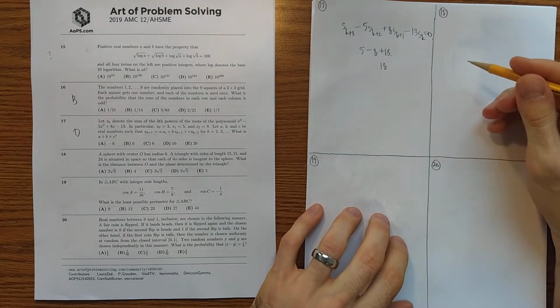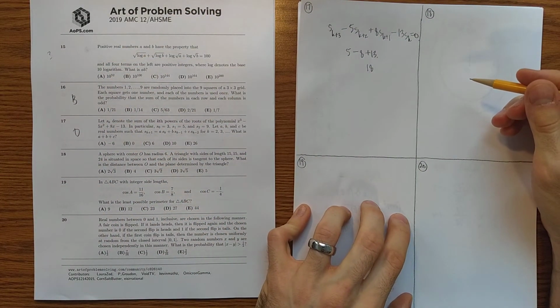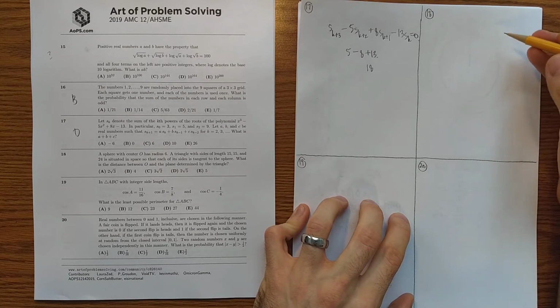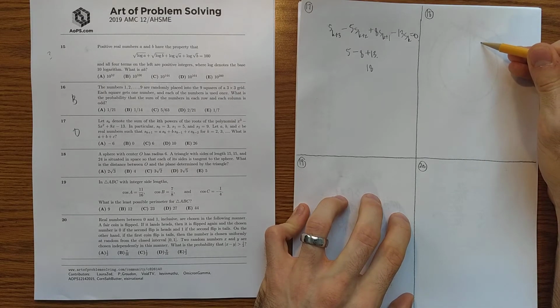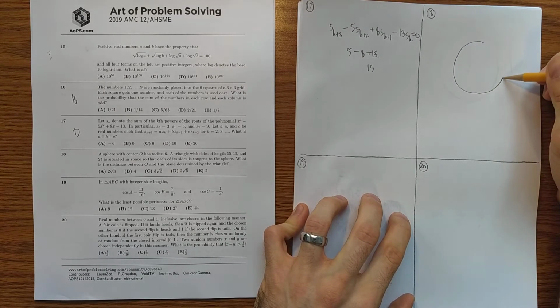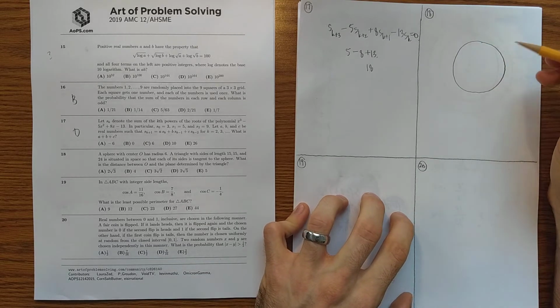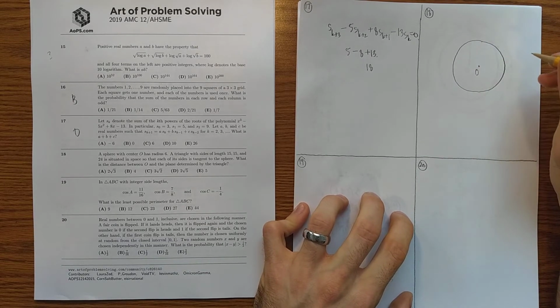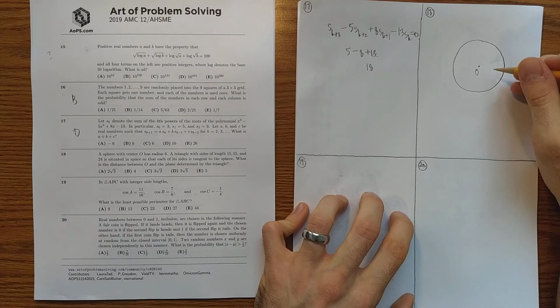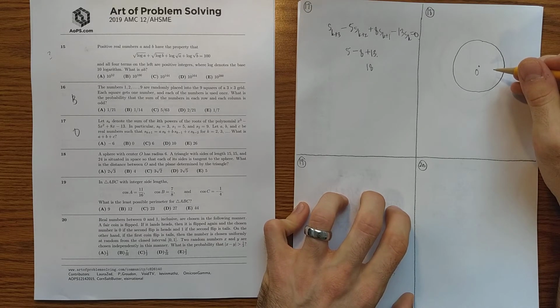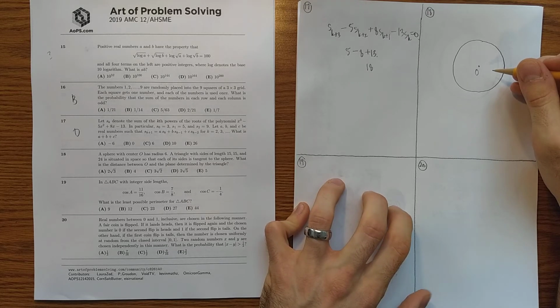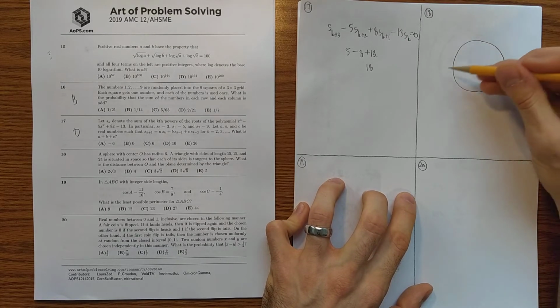Okay, 18. A sphere with center O has radius 6. A triangle with these sides is situated in space so that each of its sides is tangent to the sphere. So, okay.